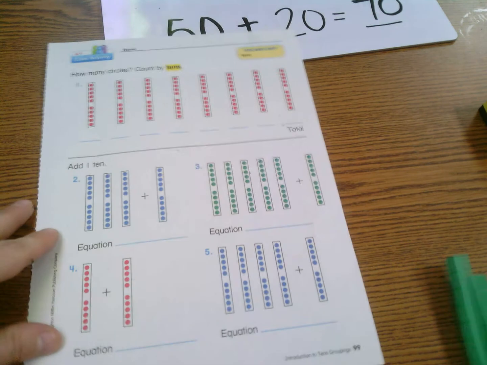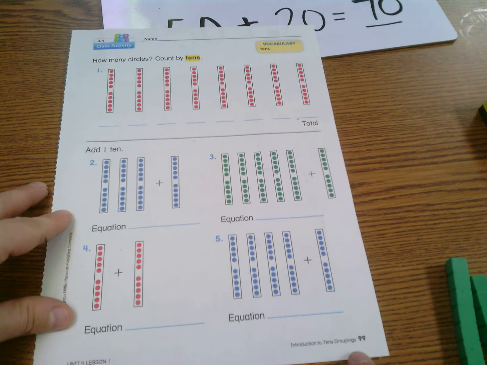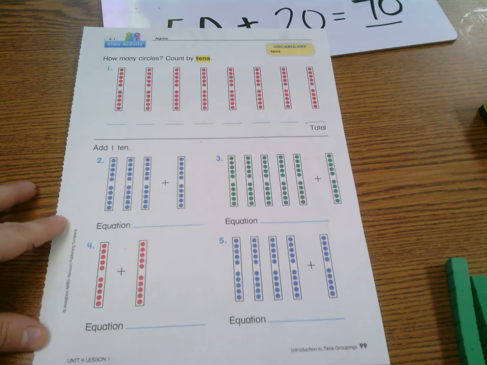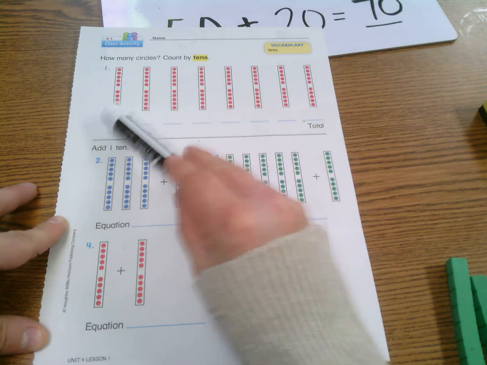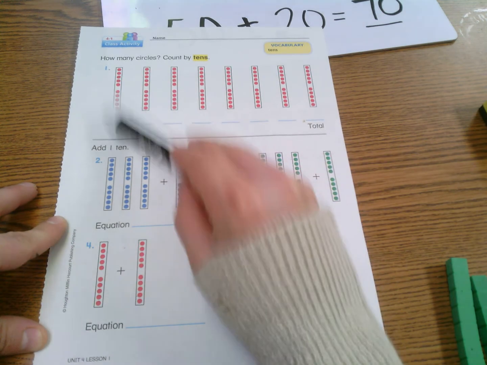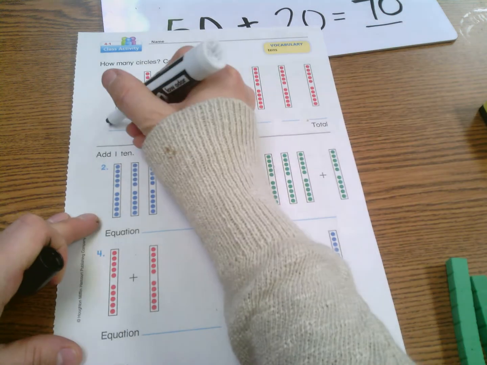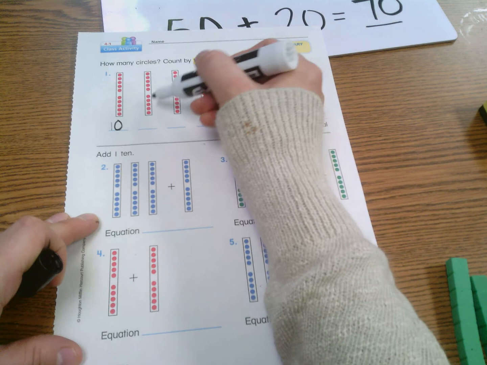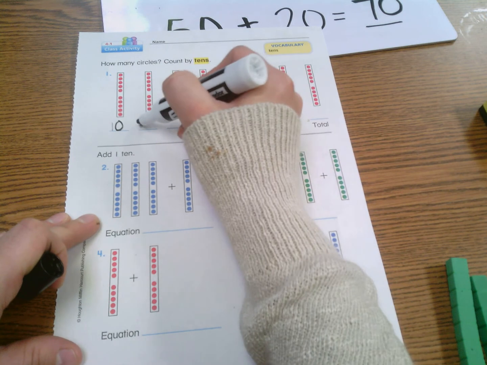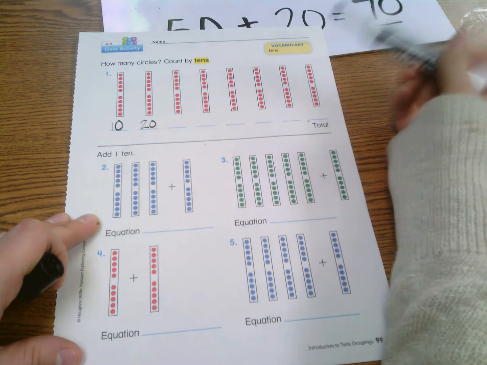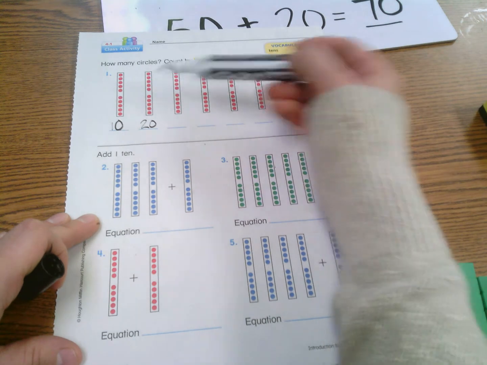You're going to find pages 99 and 100 in your math workbook. At the top, you're just going to count the 10 sticks and write the number below. So for example, this first one is 10, so you'll write 10. The next one is 20, and you'll keep going. So count all of these by tens.